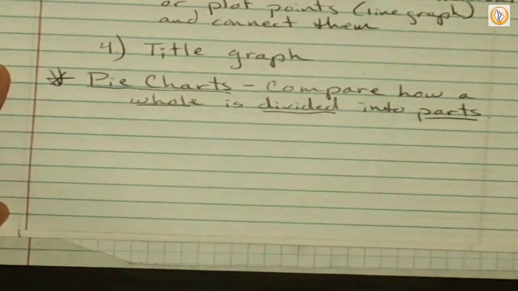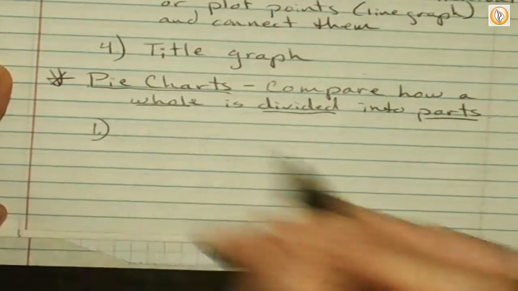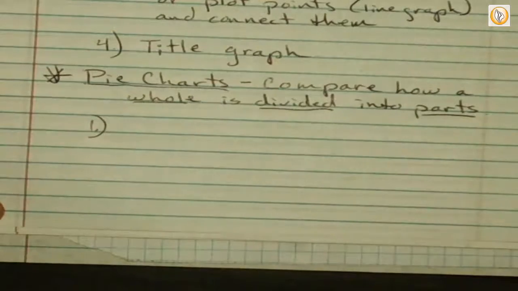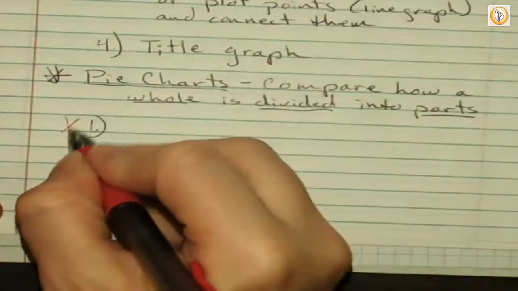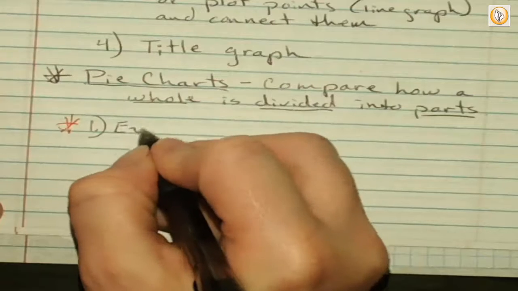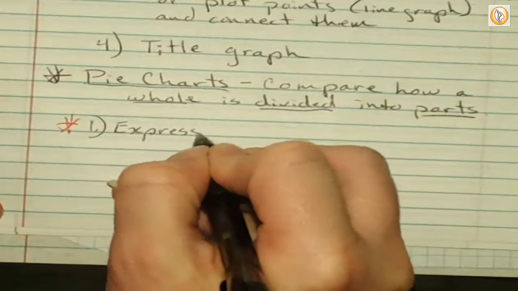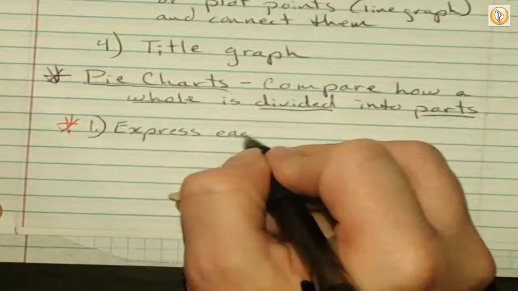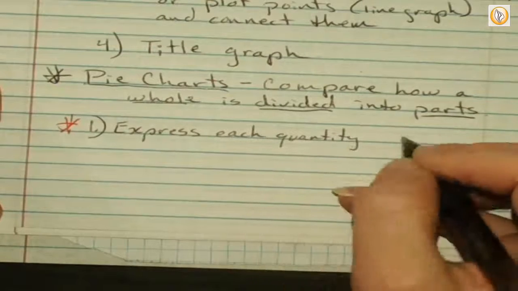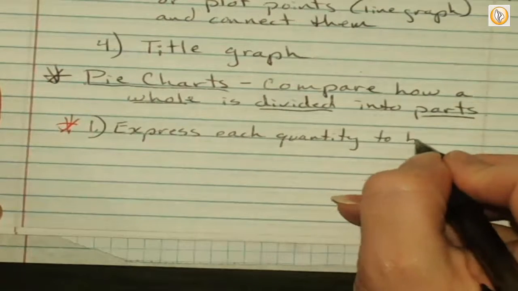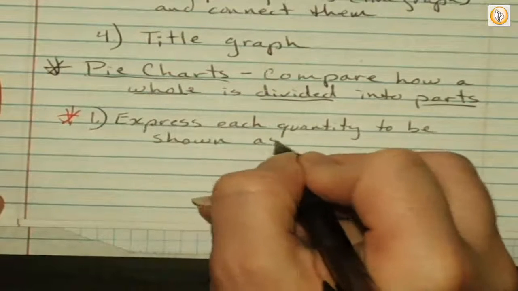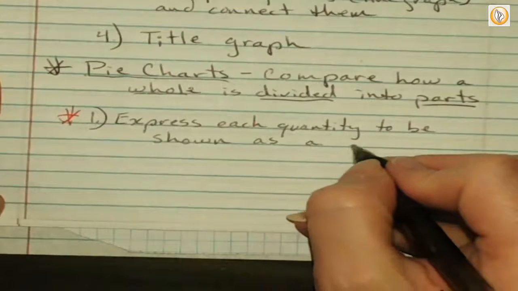Okay, y'all ready? Step 1, and I'm going to put a red star here: express each quantity to be shown as a percent.